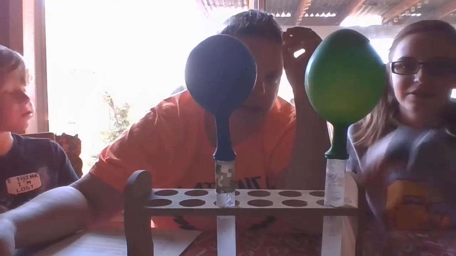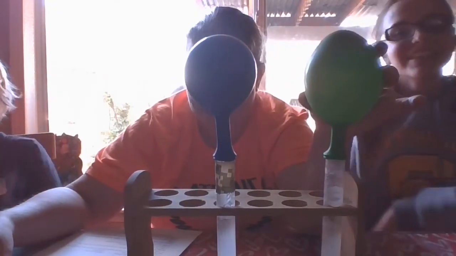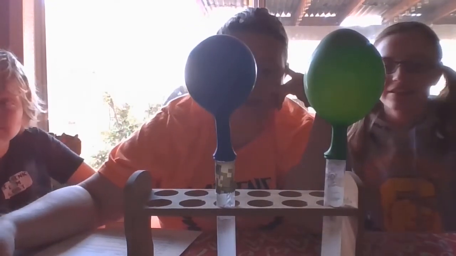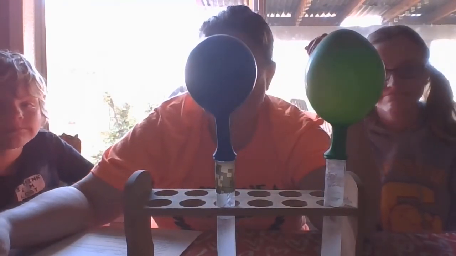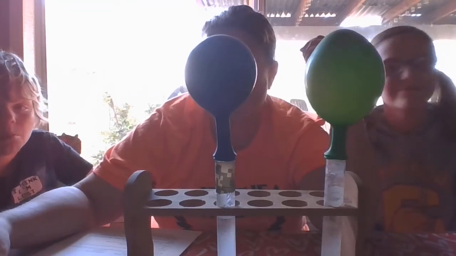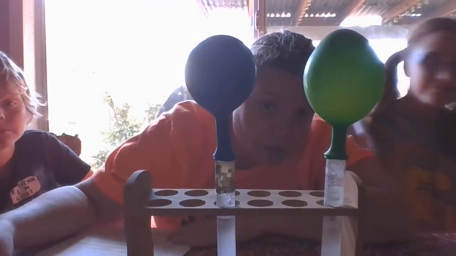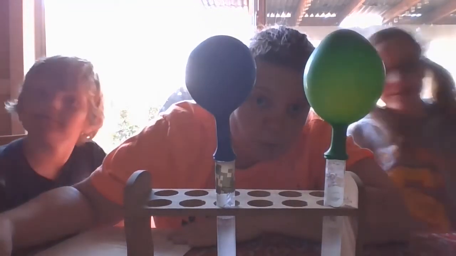And I would say the green one. It happened faster. Why? So, why do you guys think that? That's question B. And then C, why are higher concentration reactions faster than low concentration? So, that's your answer to C.